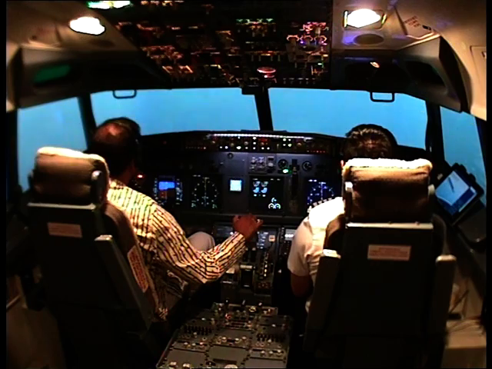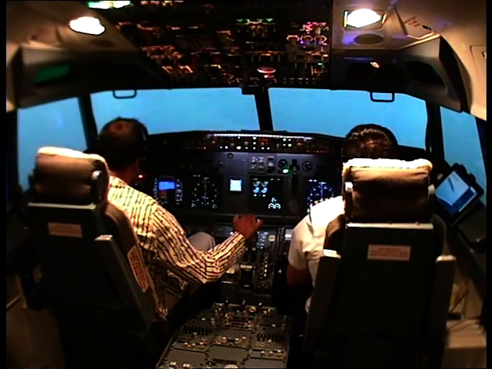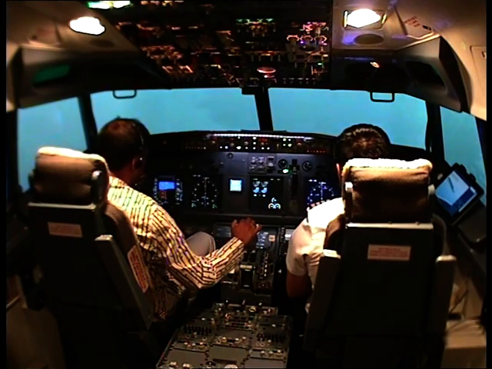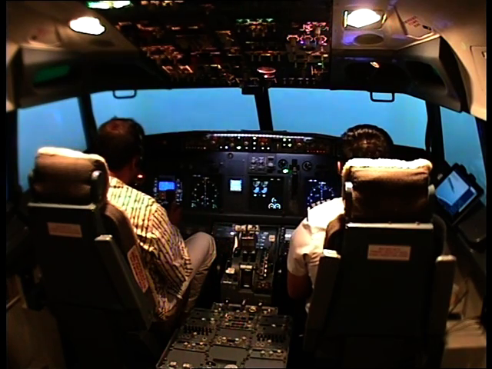Just pull back a little bit. You want about 5 degrees with your nose, that keeps you level at 5,000. Yep, 50%, very good. So put in some back pressure.